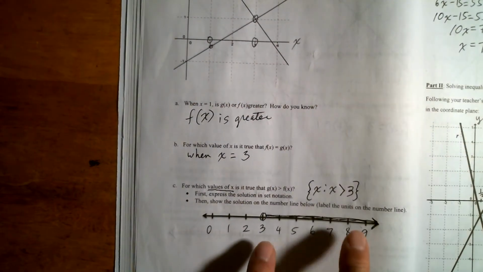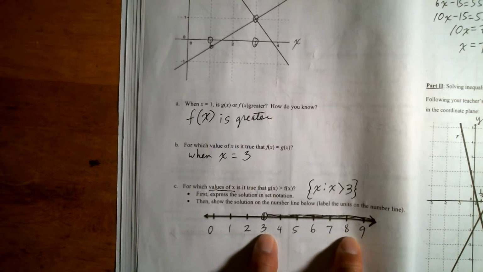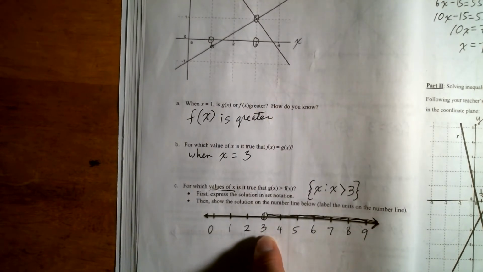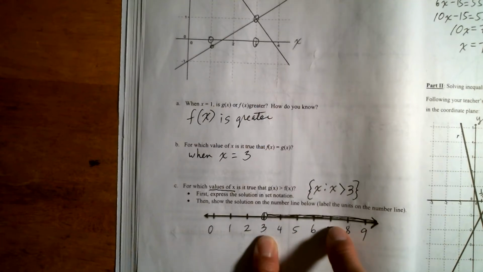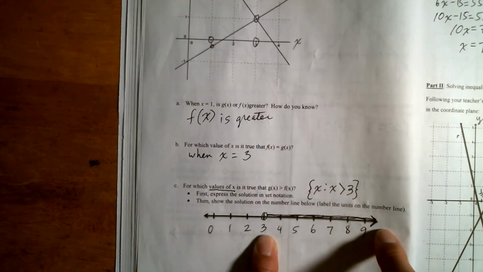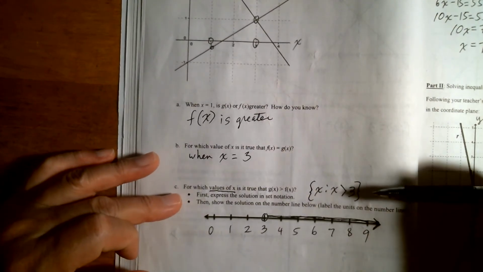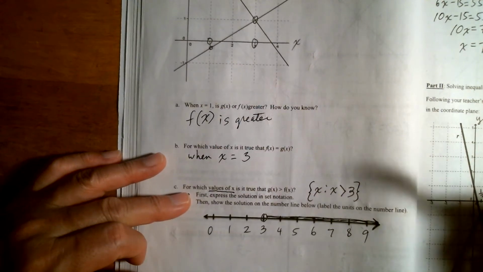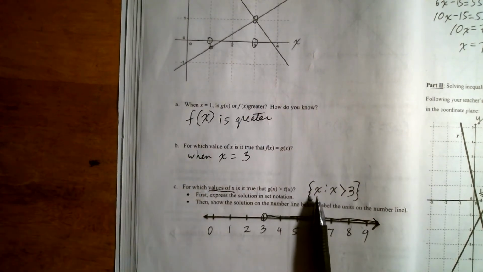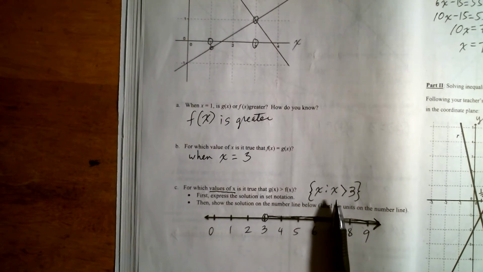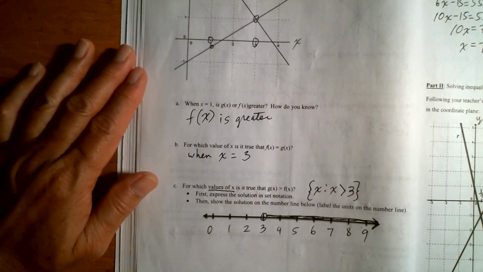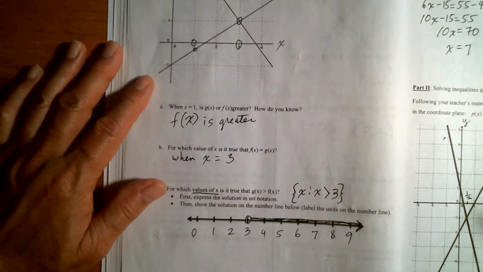Okay, and it's described like this in this number line: from 3, but not including 3, all values of x that's greater than 3. So we color that in right there. Now for C here, they want you to do it in set notation. So it's written like this: all values of x such that x is greater than 3. Okay, I hope everybody understands that.